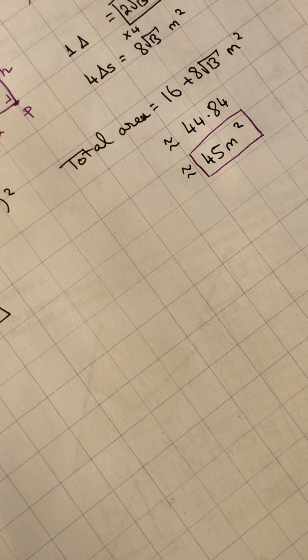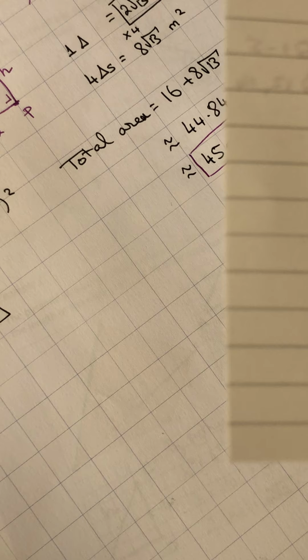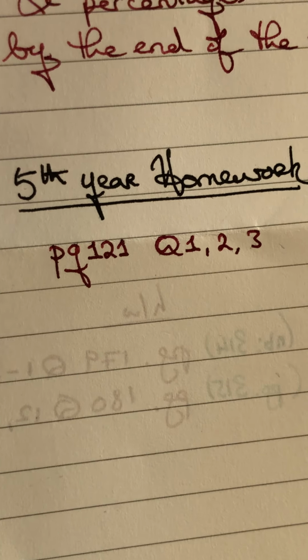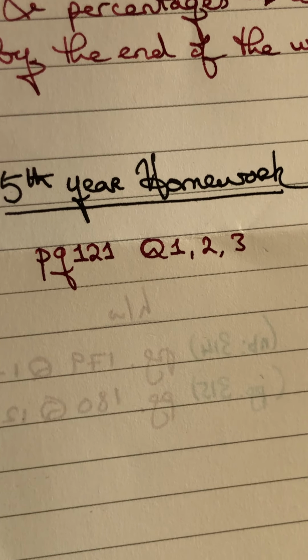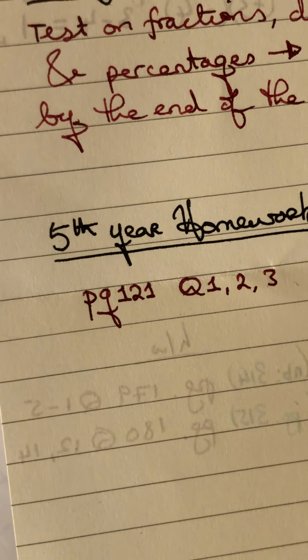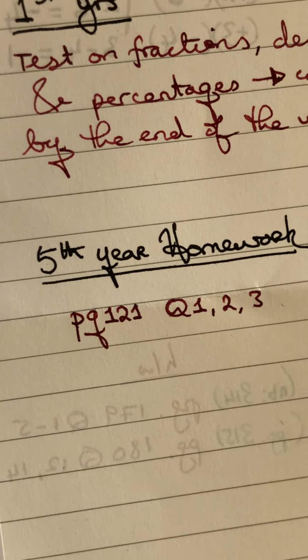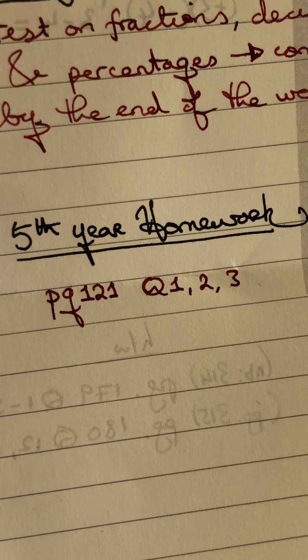Now, for homework, I'd like you to try a couple of those questions yourself. And in tomorrow's video, I will go through the corrections of that. So homework is going to be page 121, questions 1, 2 and 3. And of course, I'll upload a screenshot of those and write in the page number on Google Classroom as well.